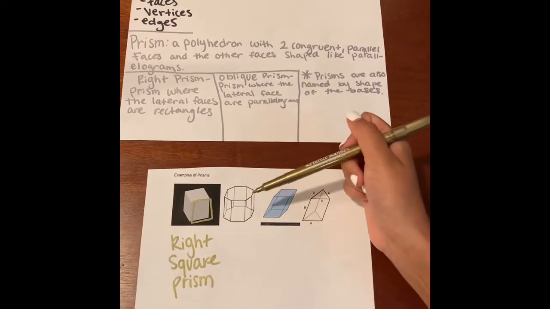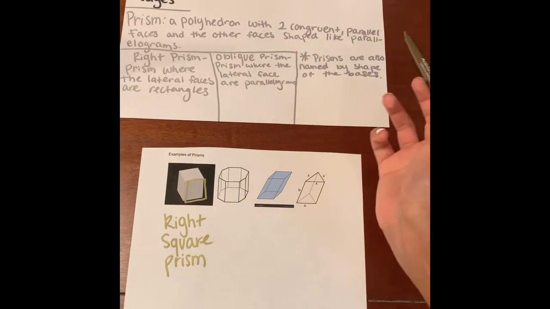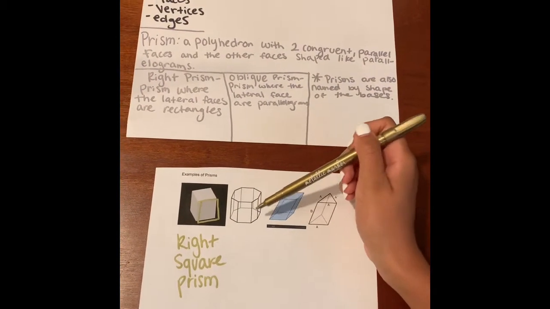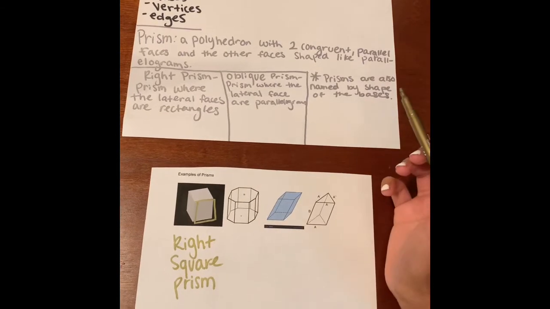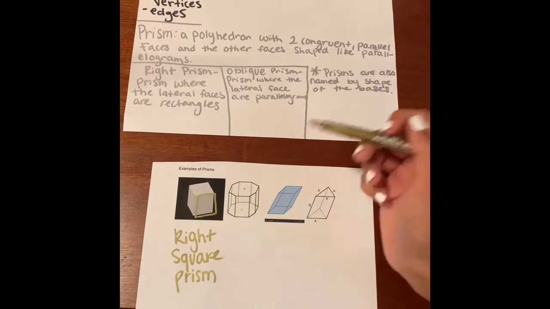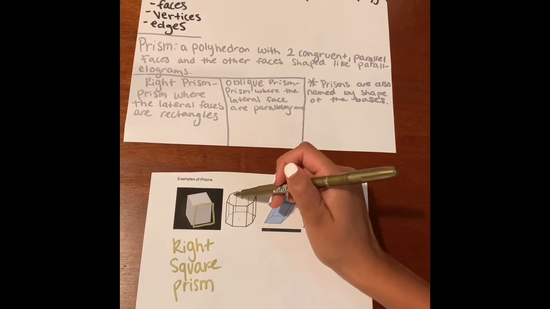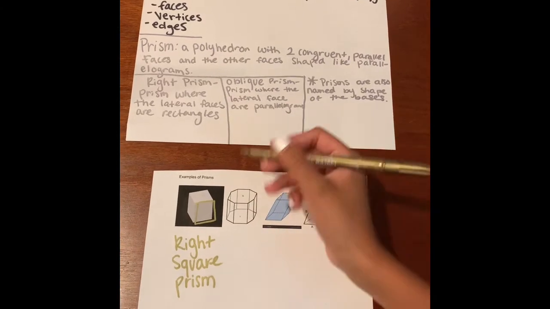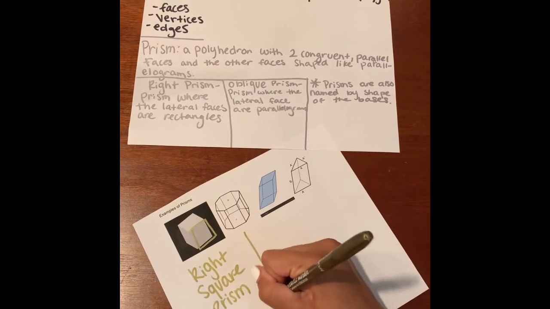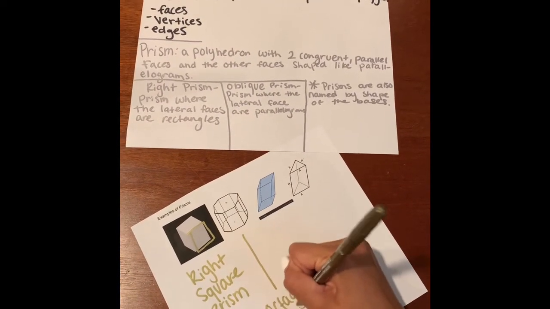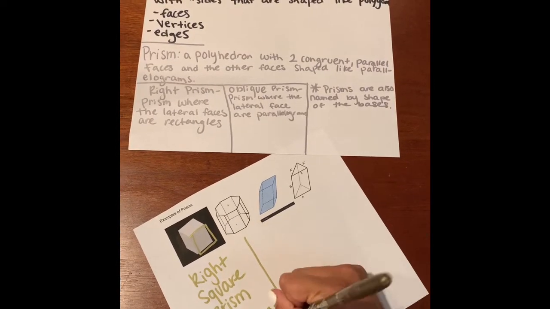Now let's look at the second one. Does it have two congruent parallel faces? It does, because there's one here and one here, and parallelograms again. So this is the shape of an octagon, so this is going to be an octagonal prism.